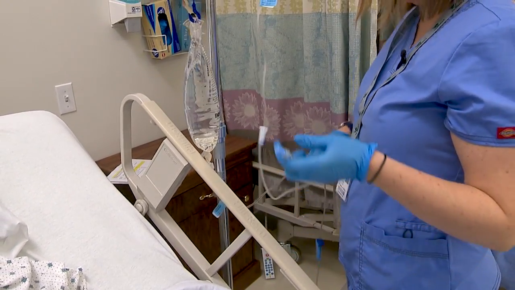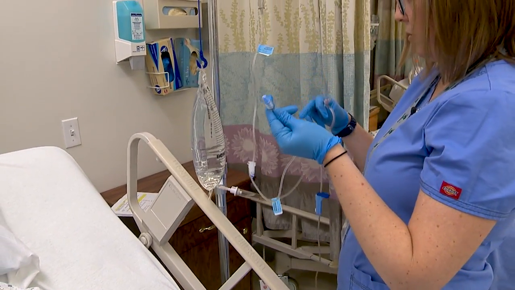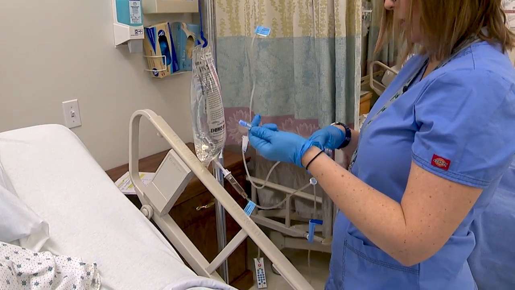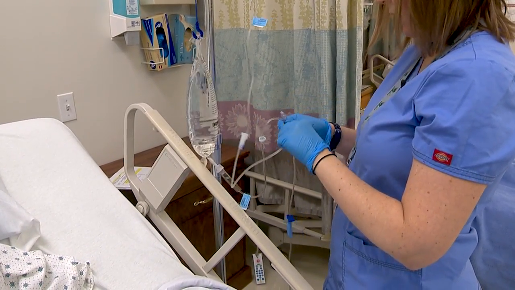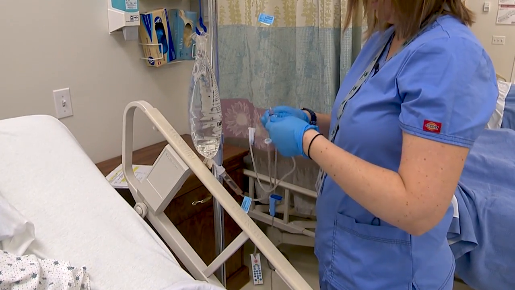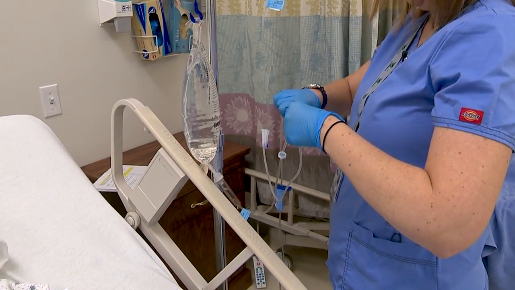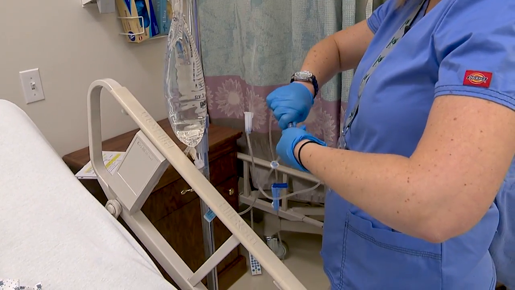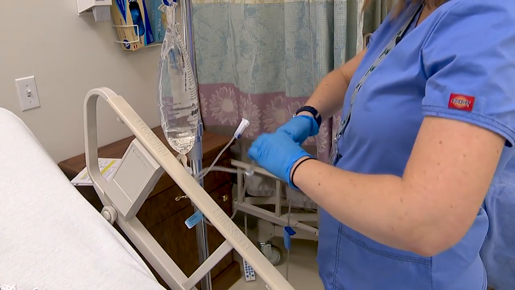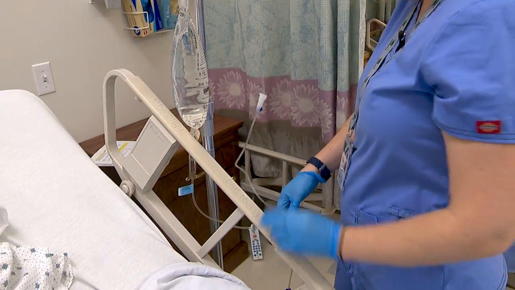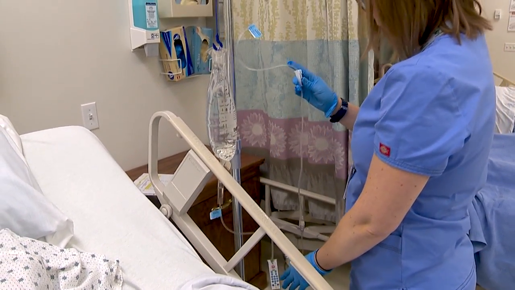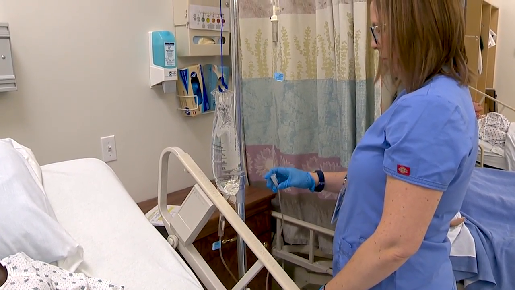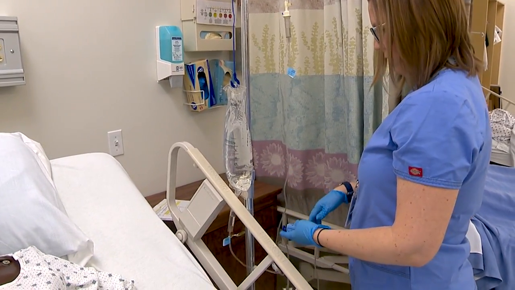And I'm going to make sure that my tubing looks okay again. Everything's primed. The primary's primed, secondary's primed. There's no air. And then going to carefully connect the two together, push and screw again. Okay, good. Then I can go ahead and open up the clamp on my secondary tubing, and I'm going to control my drops with the primary roller clamp.